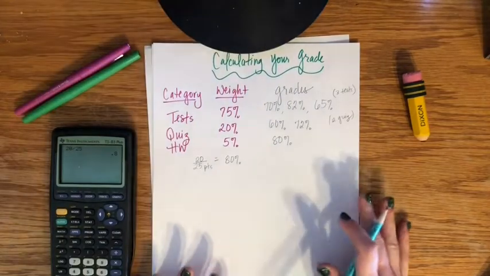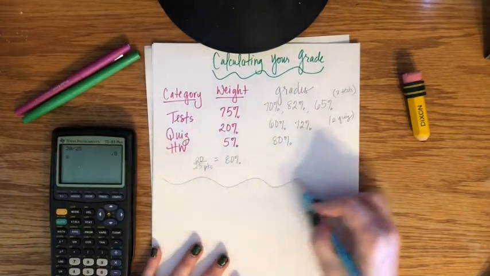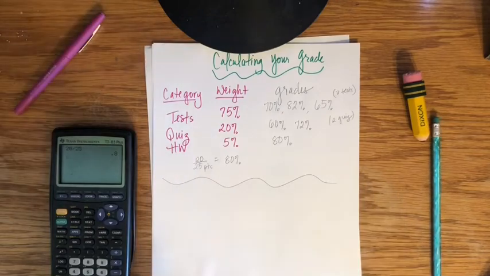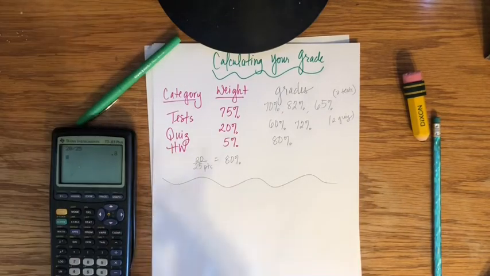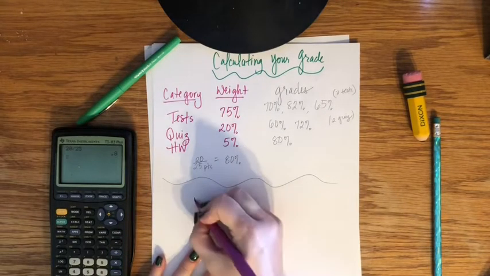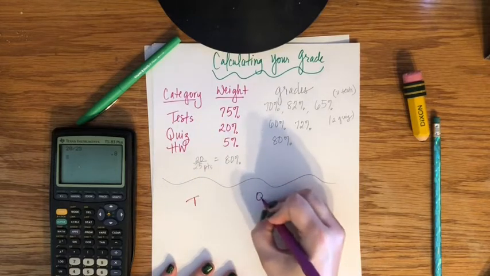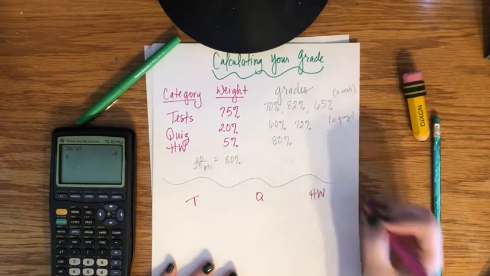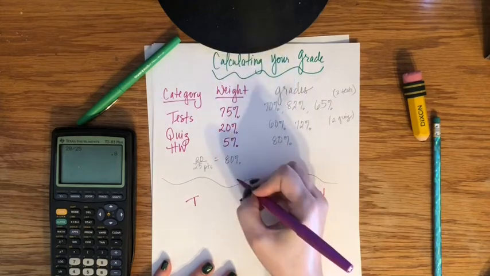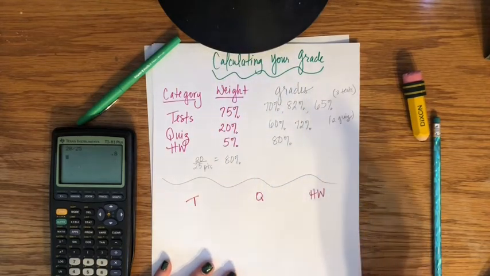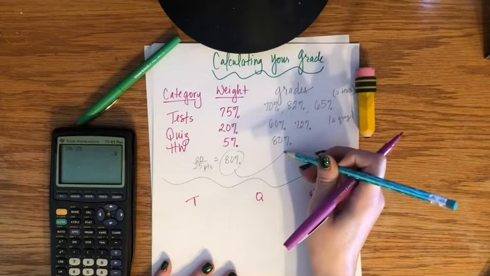Now, how are we going to calculate this? So in order to calculate your actual grade, what you want to do is start off with the weights. So test, quiz, homework. Okay, now these are all percents. We're going to turn all of our percents into decimals, so that I can do some math with them.